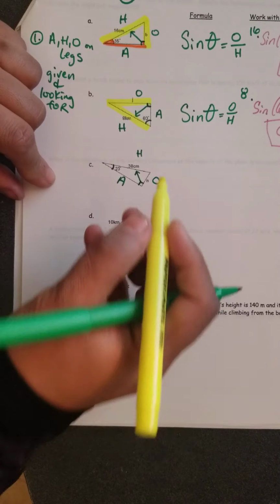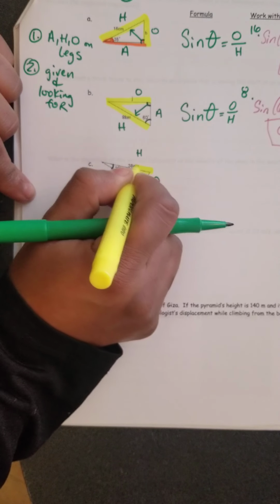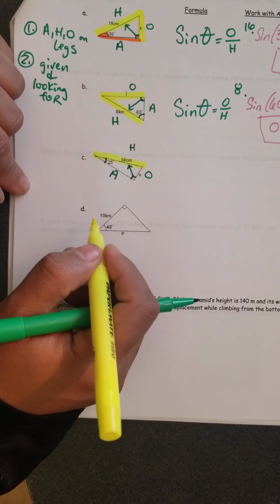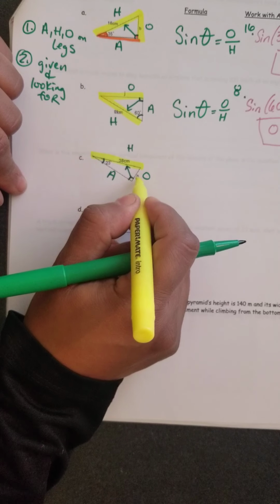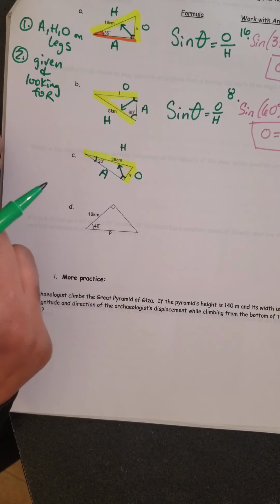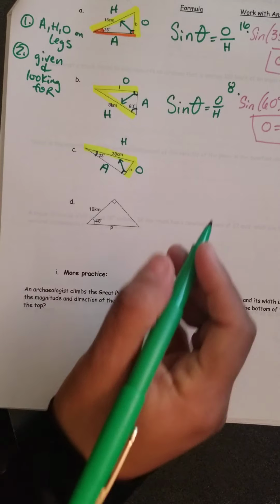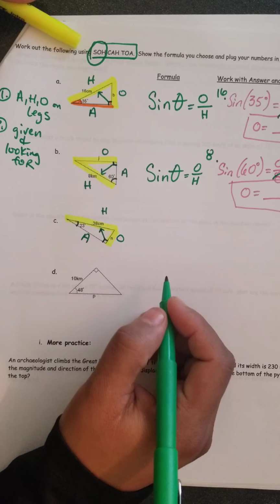It's so helpful. I'm going to highlight what I'm given, which is my H, and I'm going to highlight what I'm looking for. This leg, they called it N. That's my H and my O. What equation uses H and O from the SOHCAHTOA? The SO.